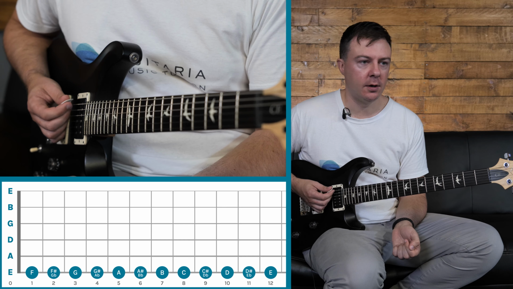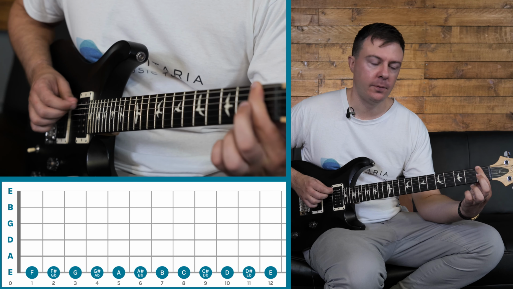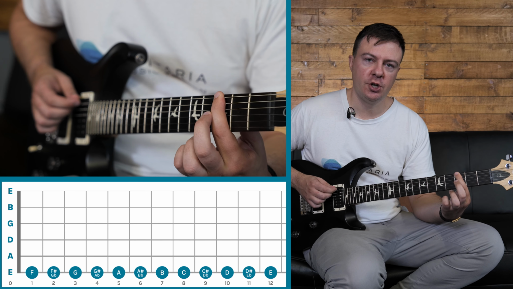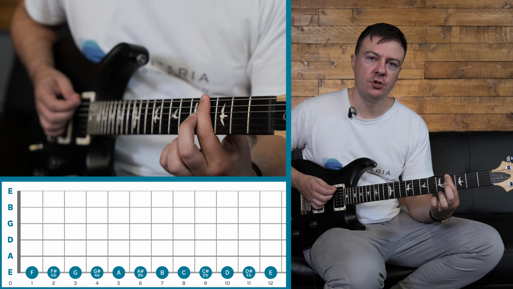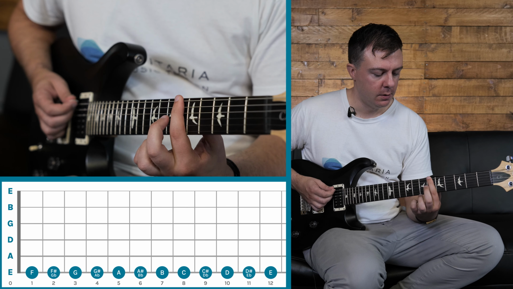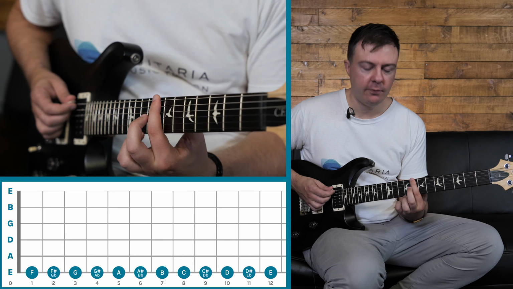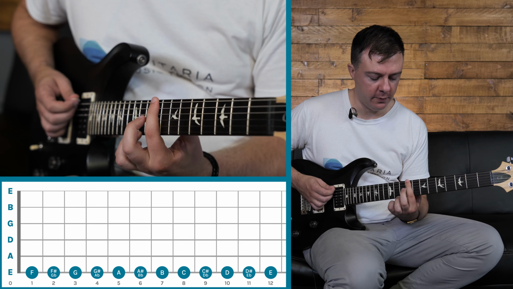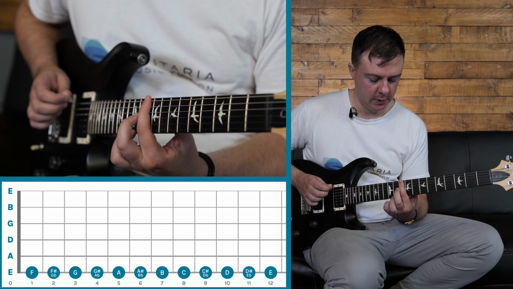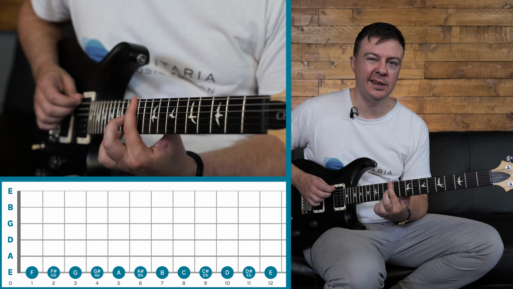So let's go over that one more time. So we had E, we have the 1st fret F, 2nd fret F sharp, the 3rd fret is G, the 4th fret is G sharp, 5th fret is A, 6th fret is A sharp, 7th fret is B, 8th fret is C, 9th fret is C sharp, 10th fret is D, 11th fret is D sharp, the 12th fret is E.